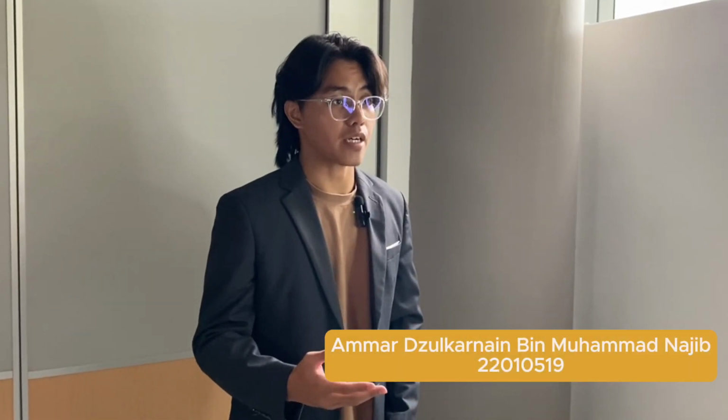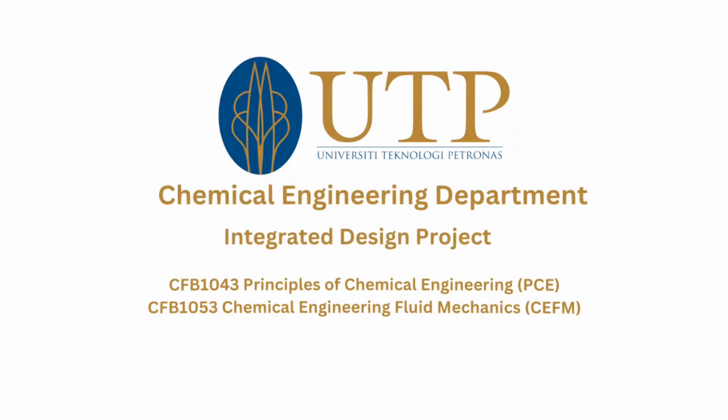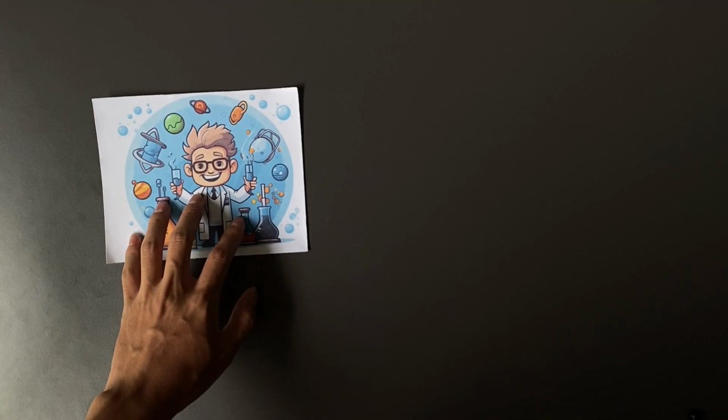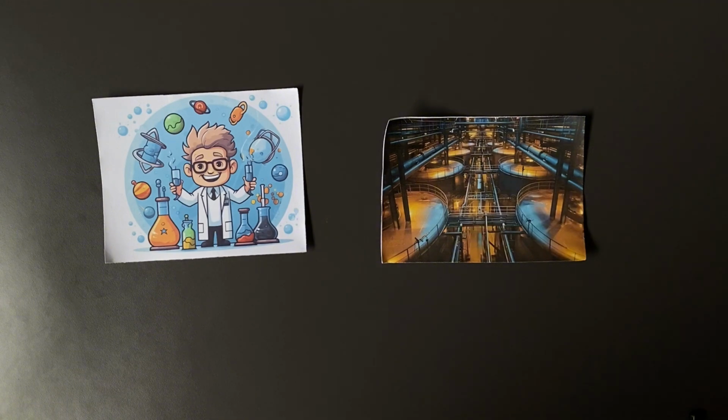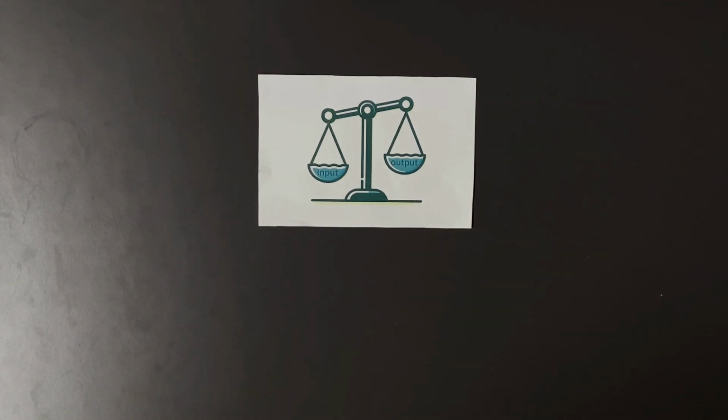Have you ever wondered how we turn chemicals into essential products like ethyl acetate? Chemical engineering combines science and technology to solve a given problem related to material production and transformation. One key concept in chemical engineering is the application of energy balance and mass balance.